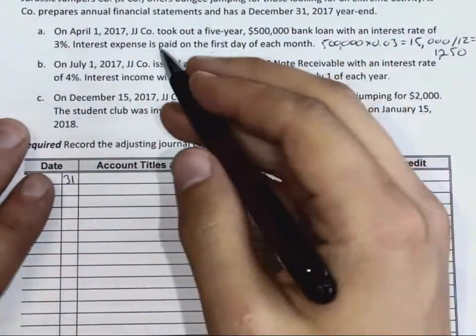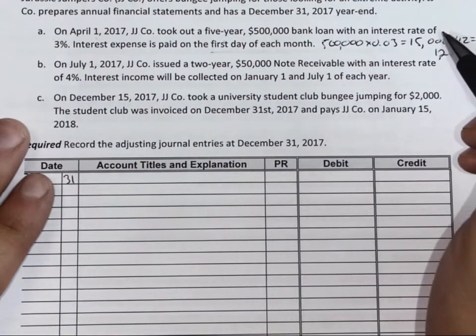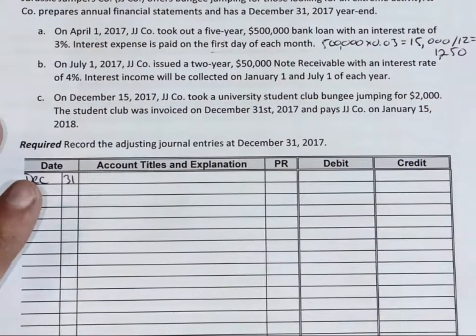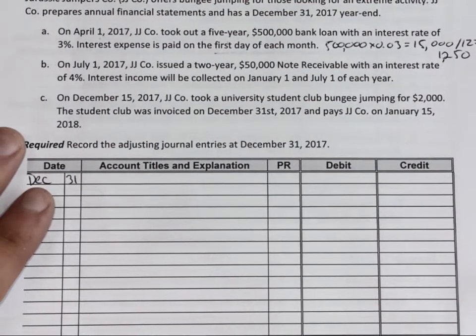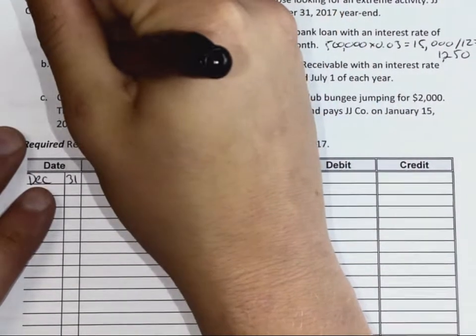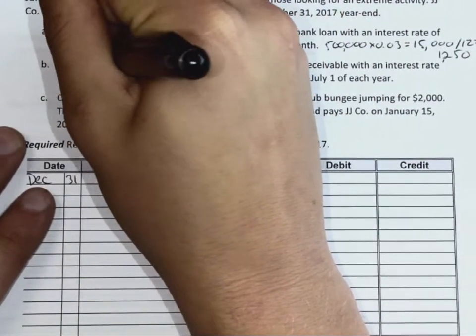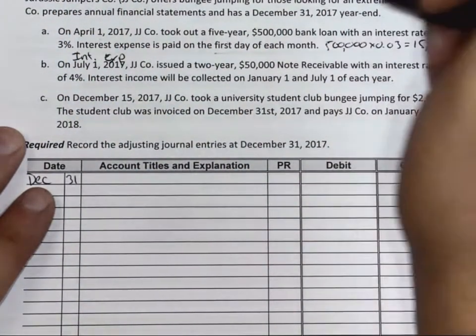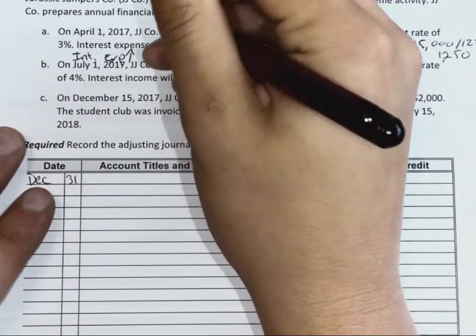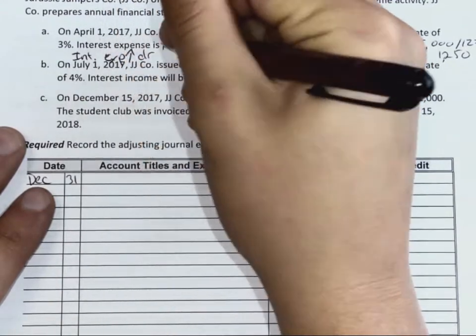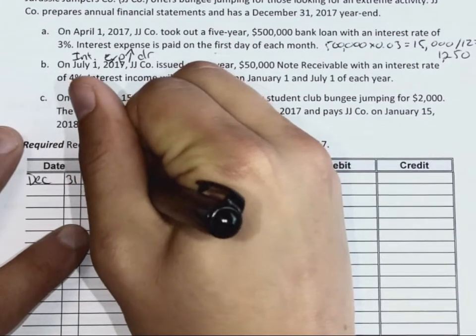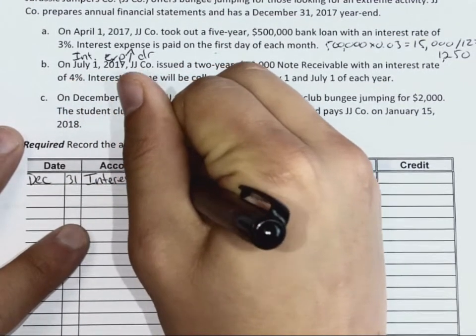Which accounts are being affected here? Do we ever use cash in? No, we don't. So we have interest expense. That's right. Is it going up or down? Up. And what makes expenses go up? Debit. Okay, so we know what we're going to debit. And what are we going to credit?